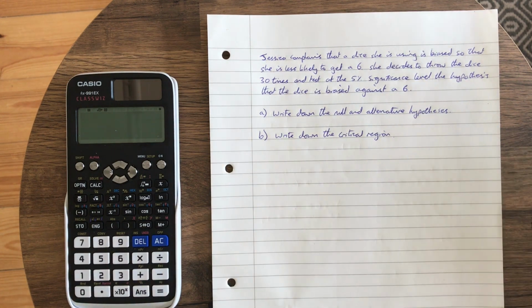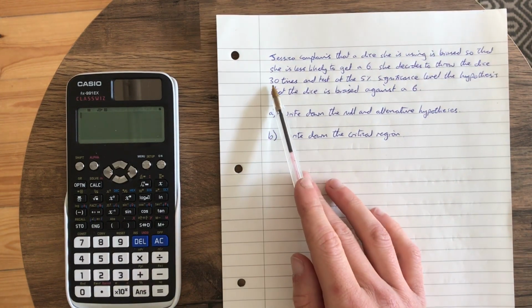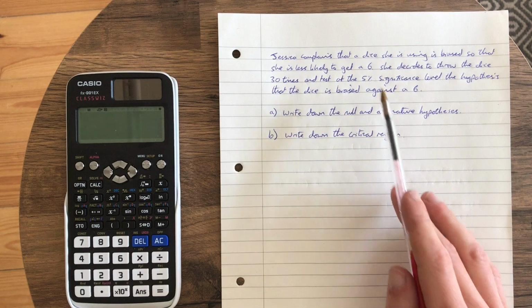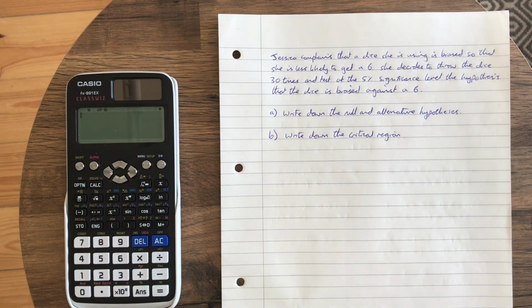So already in that question we've got quite a few key bits of information that we just need to pick out. From this we can see that our value of n would be 30 because there's going to be 30 trials. We can see that 5% is the significance level, and we're trying to prove that it is biased against a 6. And the first part of the question is that we're going to write down our null and alternative hypotheses.